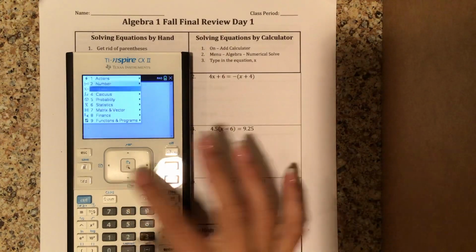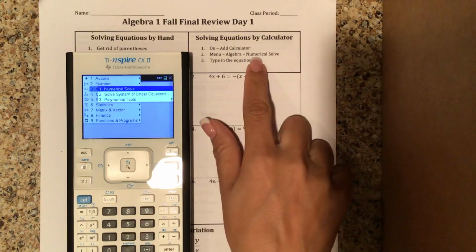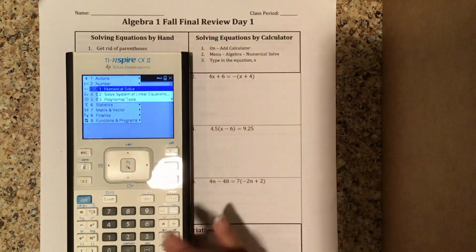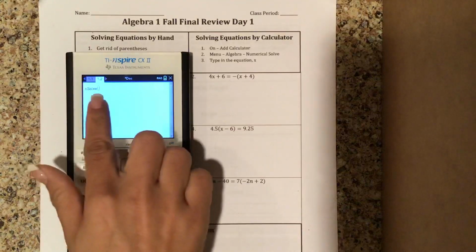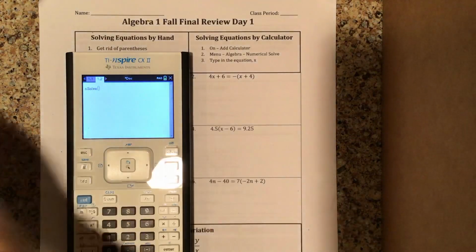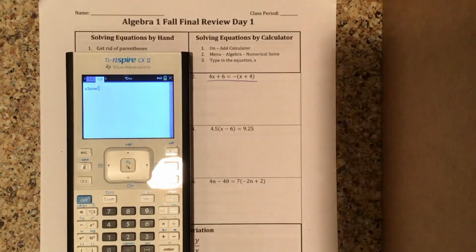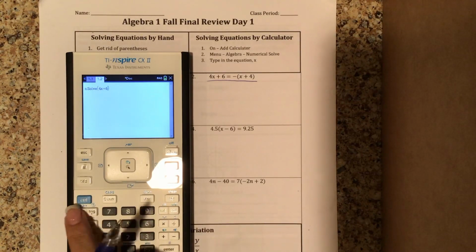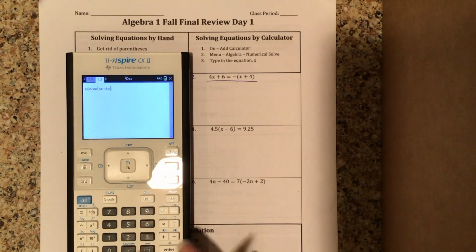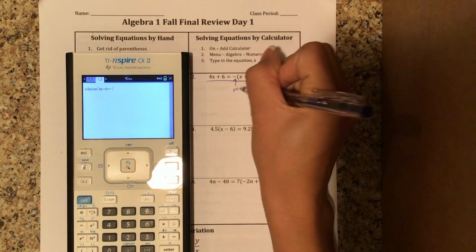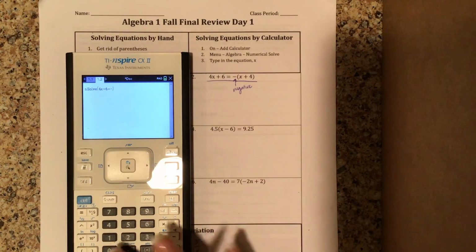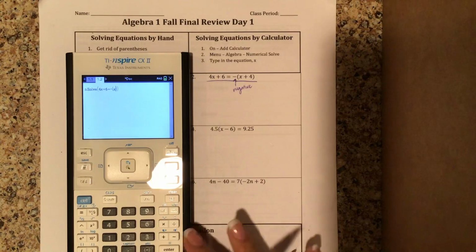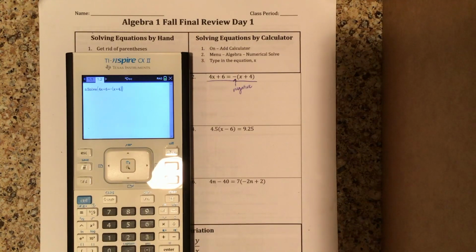Go to algebra because we are in algebra. And then click numerical solve. Enter. So now we keep everything in here just like we see it. We just start typing what we have on paper. So this is 4x plus 6 equal sign negative. This is a negative because it's in the front. It's not a minus. That's a negative sign. So negative, open parentheses, x plus 4, close parentheses.